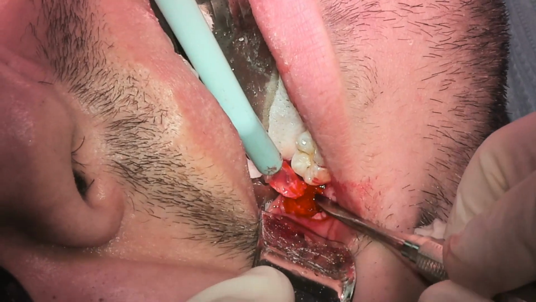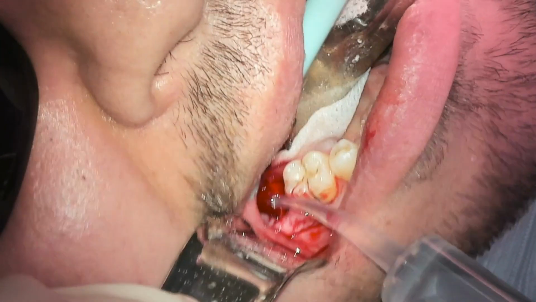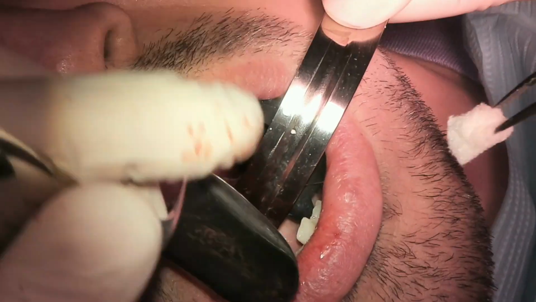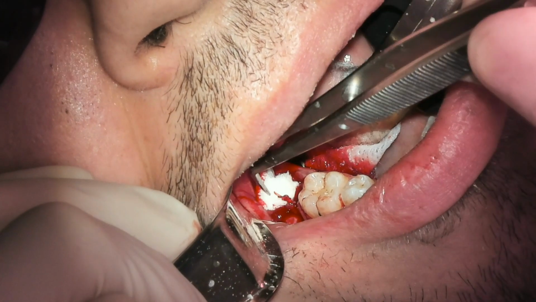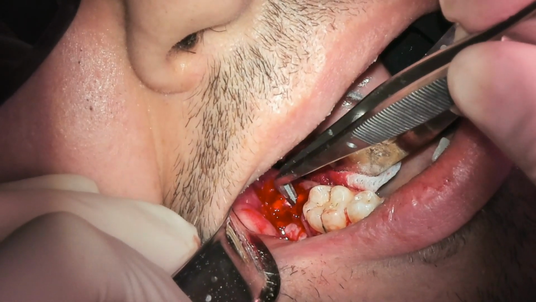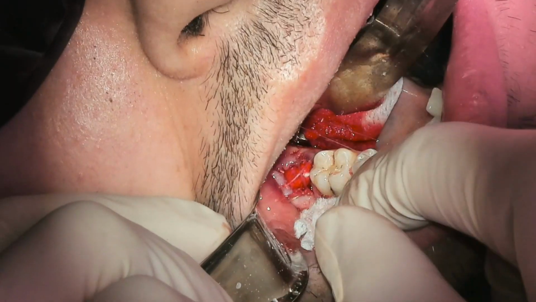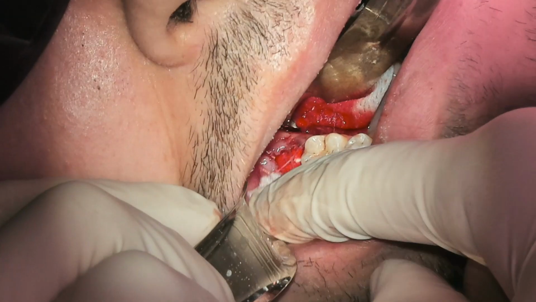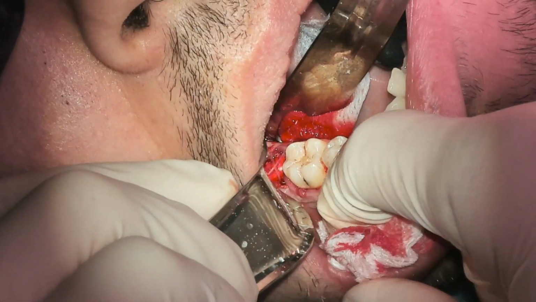There you go. What initially started off as a very complicated extraction, if you take a look for a general dentist, turned out to be pretty good if you go ahead and take the right steps that you've learned in your past. So you make something that looks difficult turn into easy if you follow the steps that you've learned all throughout your years. Now we go ahead and place some gel foam here after the sutures are placed.